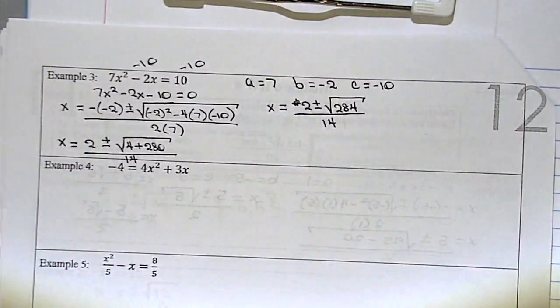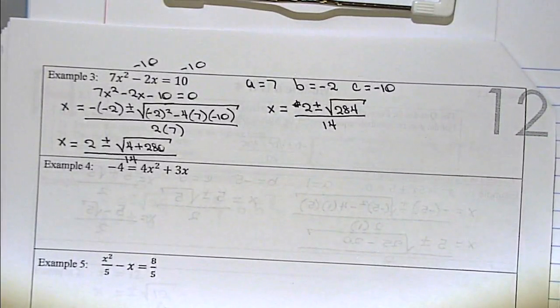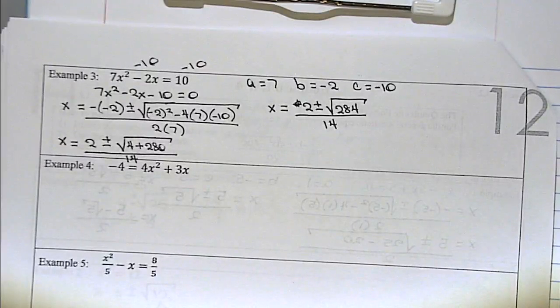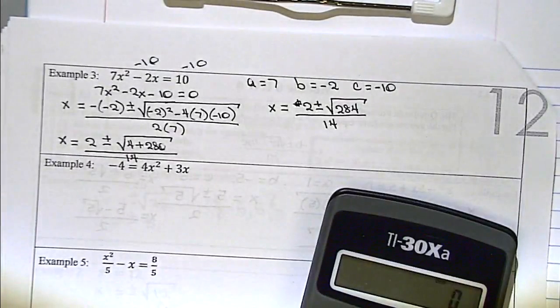Now at that point, you've got to look at the 284 under the radical and say, are there any perfect squares inside 284? A good guess would be, will it divide by 4? Okay, that's the smallest perfect square I can think of. Will 284 divide by 4? And at that point, all you really have to do is take your calculator and say 284 divided by 4.